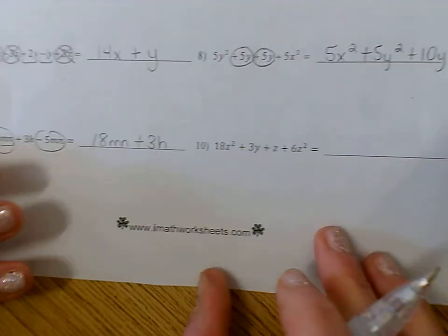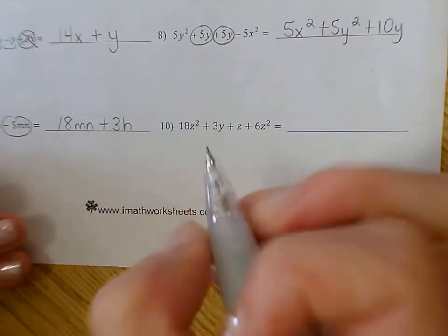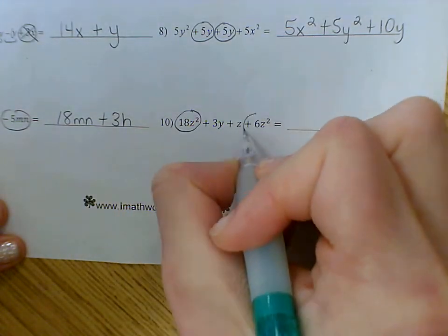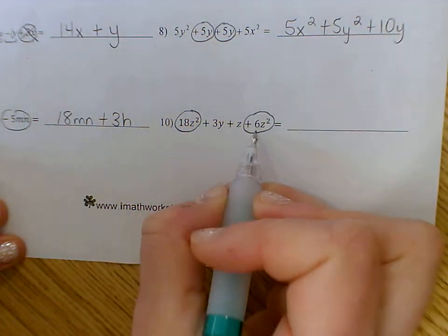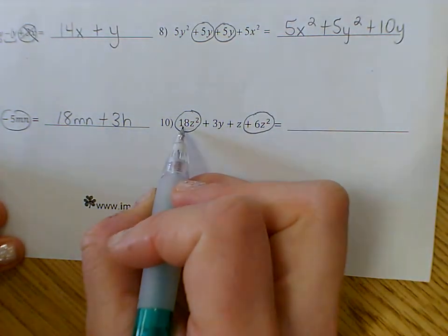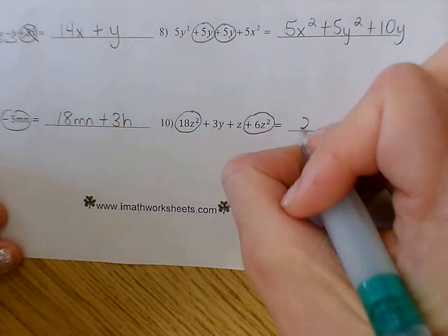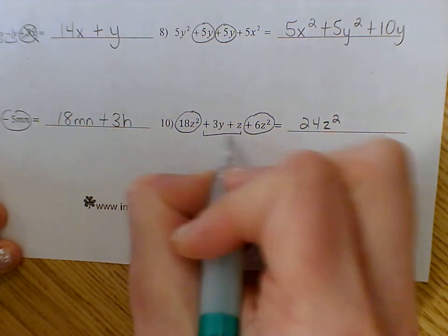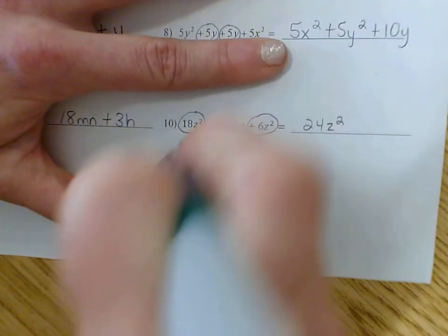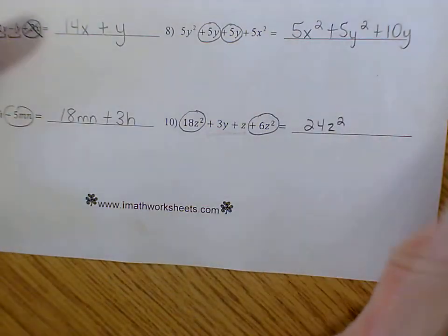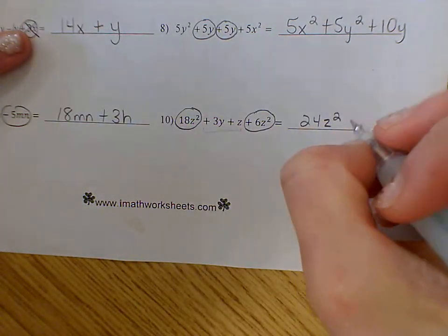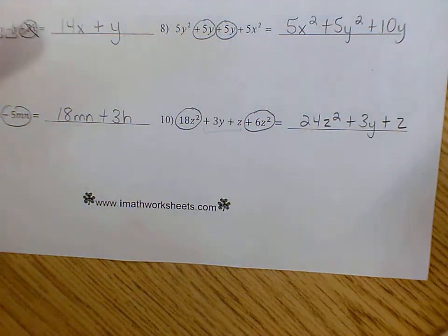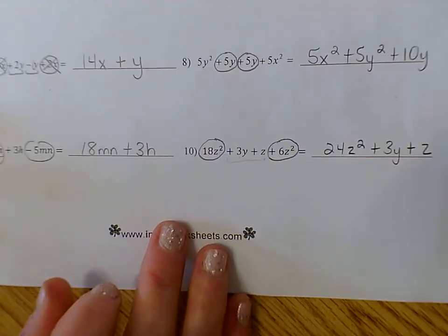All right, last one. So this one right here, the last name is z squared. This one also has the last name of z squared, so those will combine. So let's see, 18 plus 6, we get 24z squared. And then the 3y plus z, those are not like terms, so I don't know why I did that. I'm sorry. Those won't combine, and so I'm just going to bring them over. So then we have plus 3y plus z. So there we go. All right, so hopefully this helps.